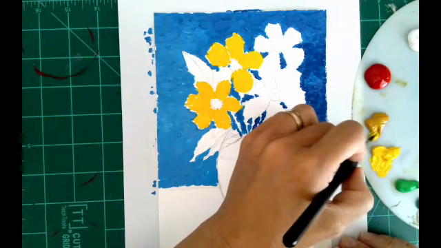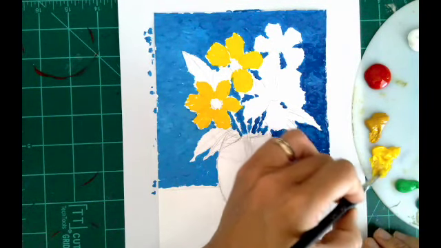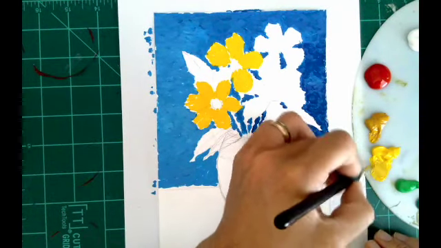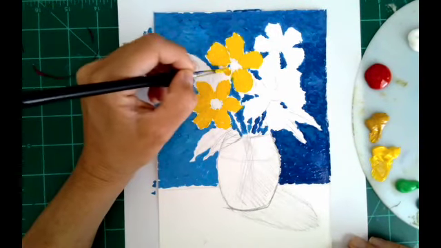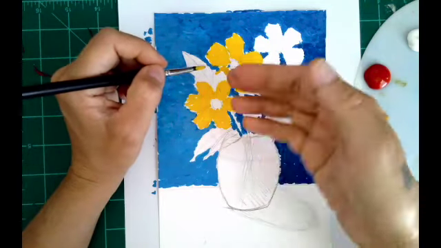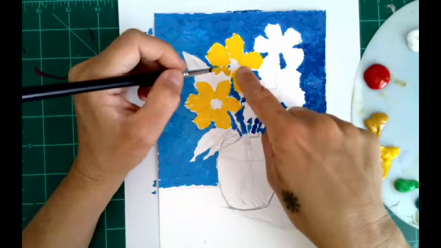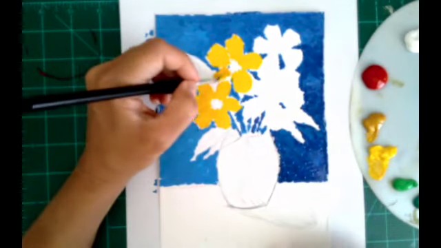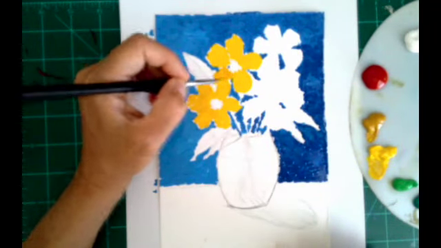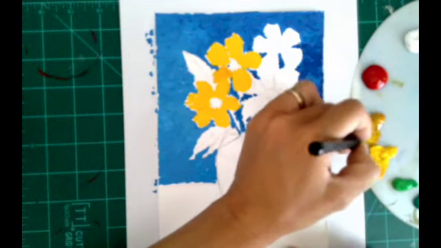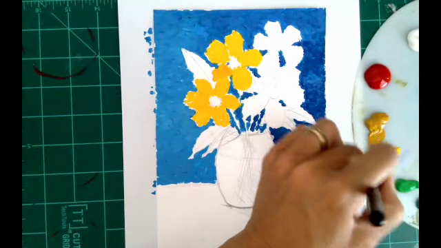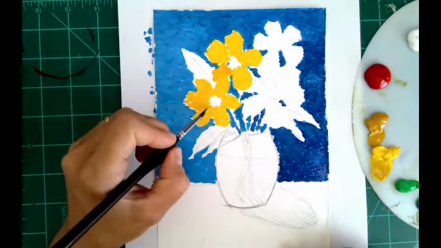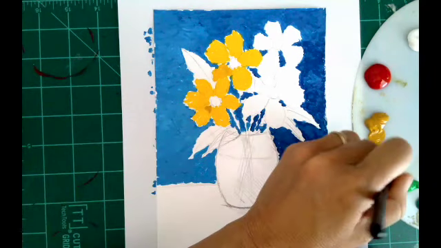Now I'm gonna mix a little bit of this darker yellow with this yellow to make it just slightly darker, and I will use it for this petal, which is behind these flowers. So this flower is gonna probably be a little darker than the first one. And now I'm gonna use this darker yellow and mix it a little more, so I have more, and I can actually go again. Maybe this was a little brownish.